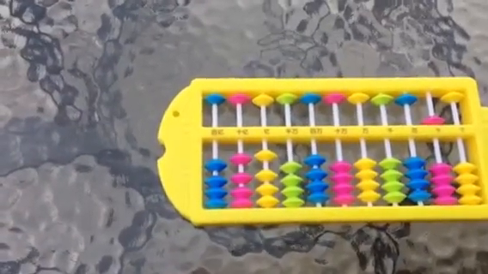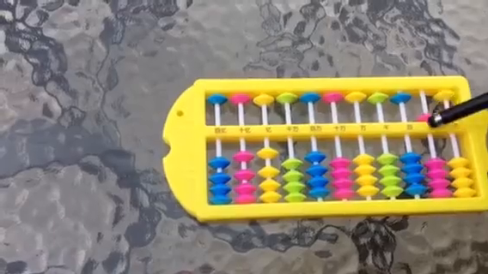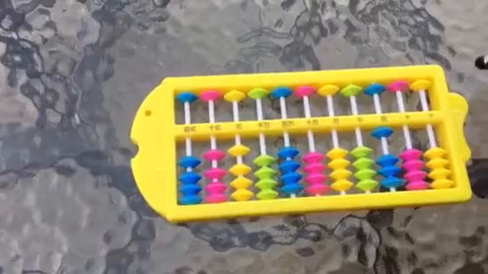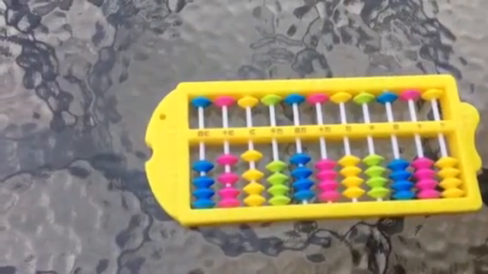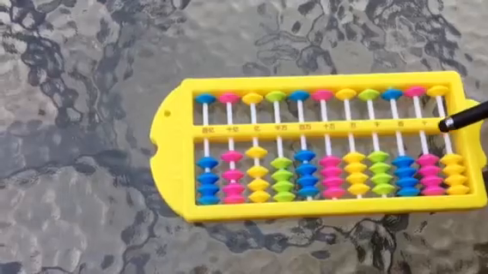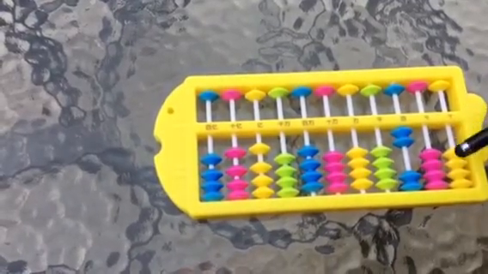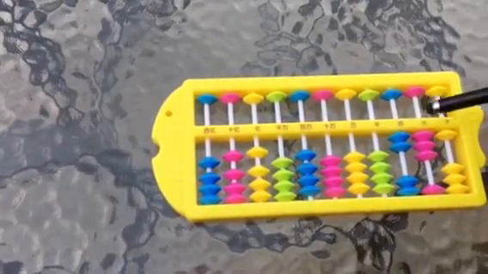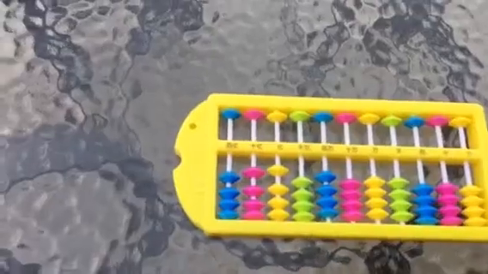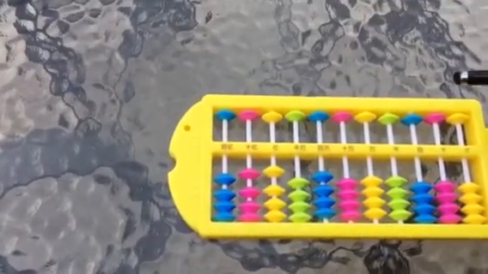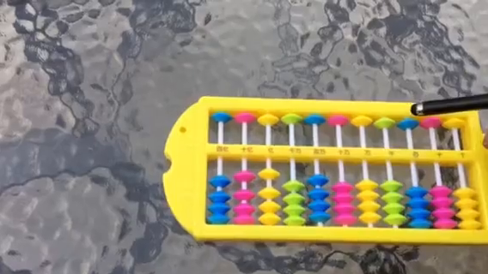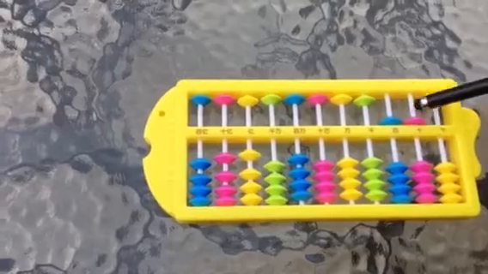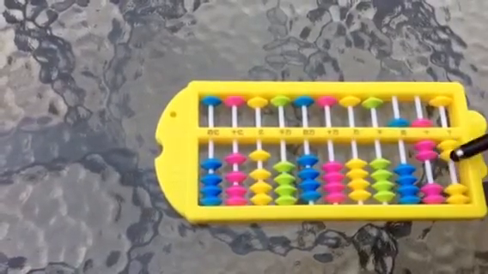So if I want 100, let's see, how do you do 100? I should have 0 here, and a 1 here. So that's a 100. Let's try to represent different numbers. Let's say 231. How do you do 572? I need a 5 here, so I use a heavenly bead. I need a 7 here, so it's 5 and a 2, 572.